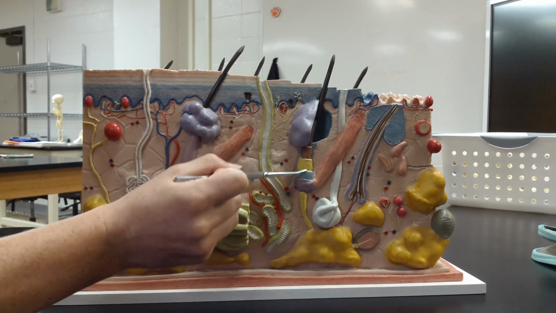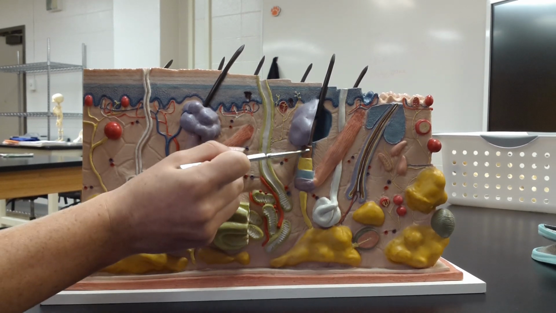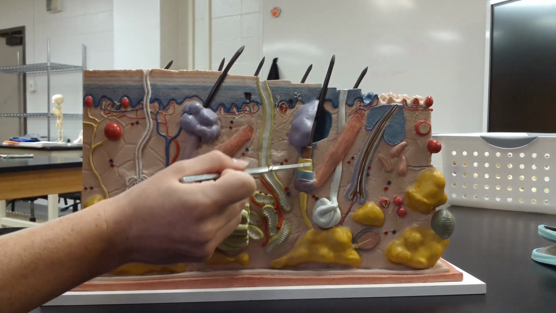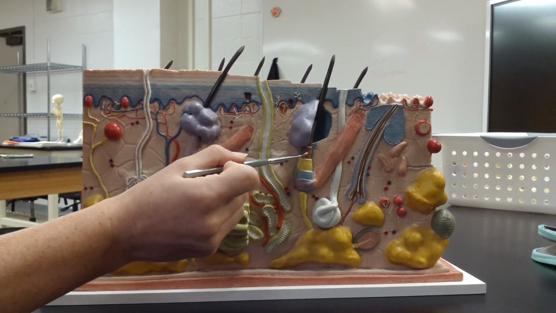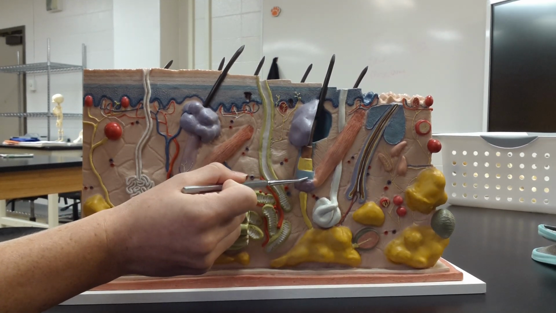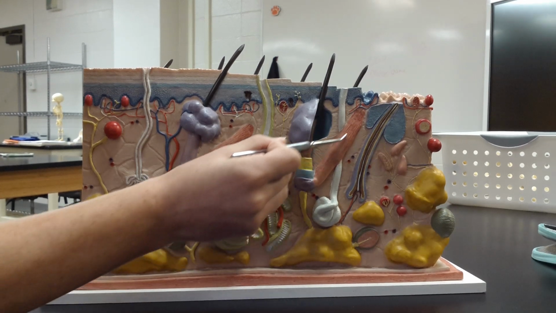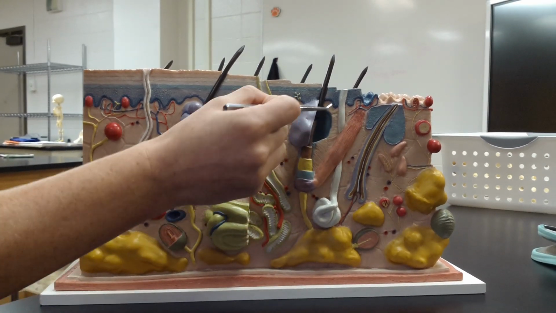You can see the hair follicle or the hair bulb in this cross section. The sebaceous gland will always be connected to the hair follicle or bulb. Also connected will be the erector pili muscle. This controls the movement of the hair shaft.